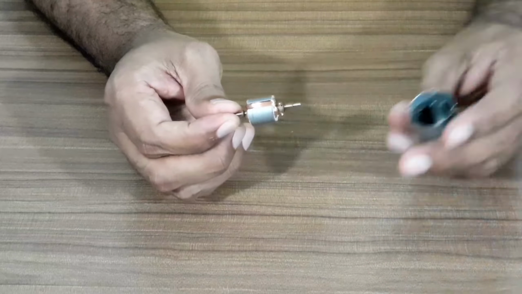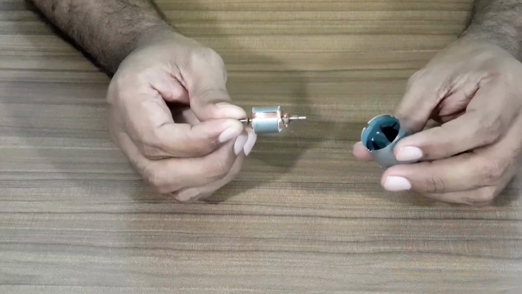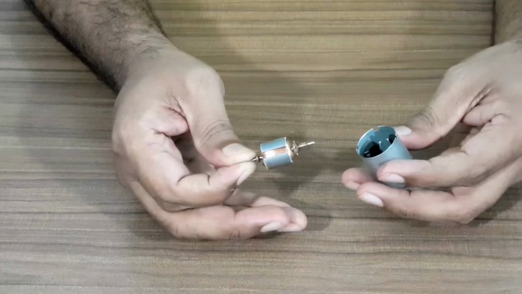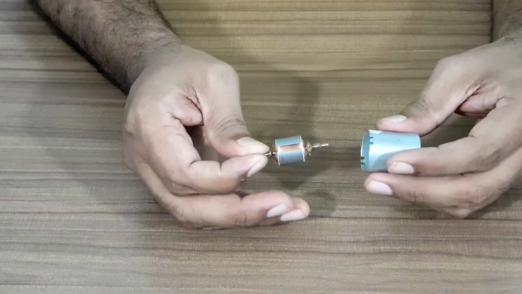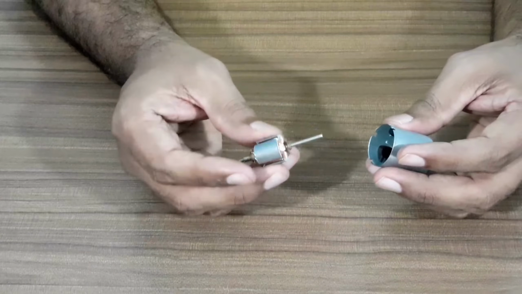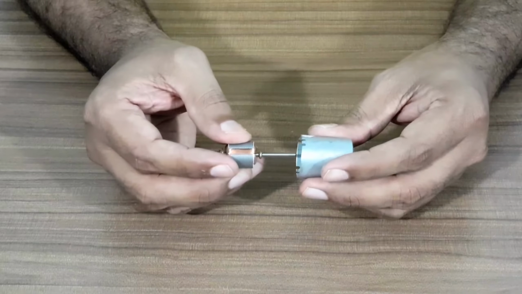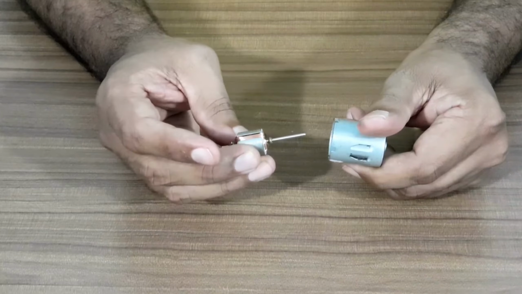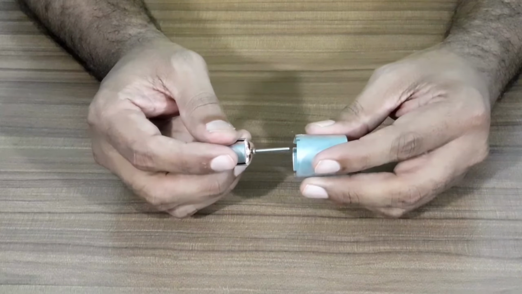So there are two possibilities. Either you move the copper coil or conductor in the magnetic field, you will get current, or vice versa, you move the magnet, still you get current. In this case, what we are doing is we are moving the conductor in the magnetic field. So either you move the magnet or you move the conductor. In both cases, electricity is generated.